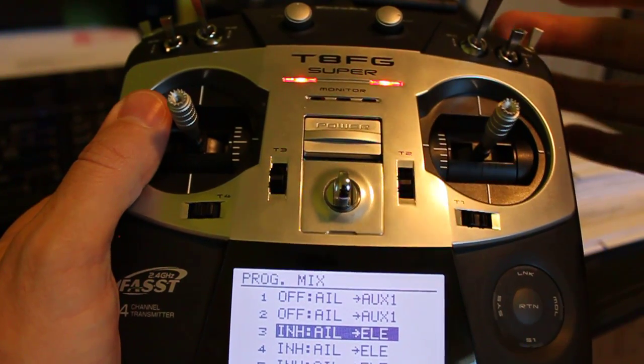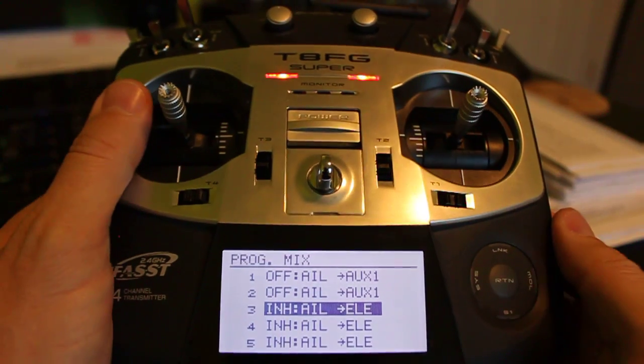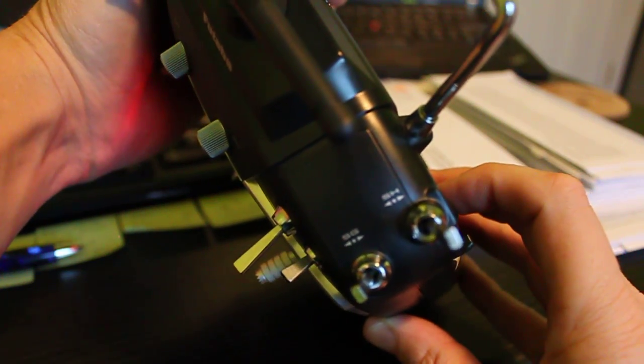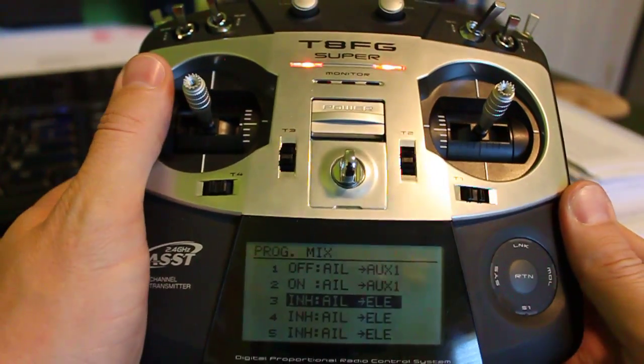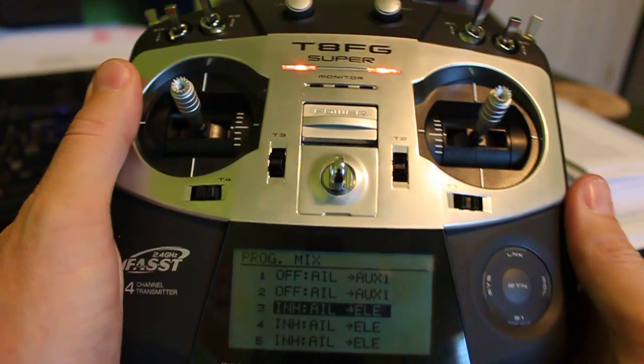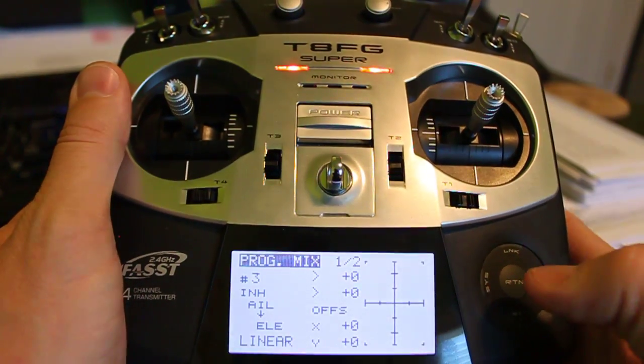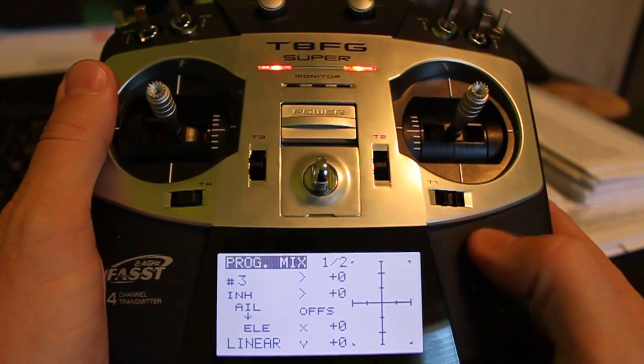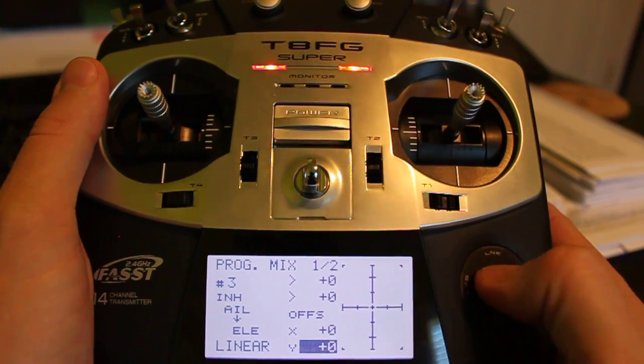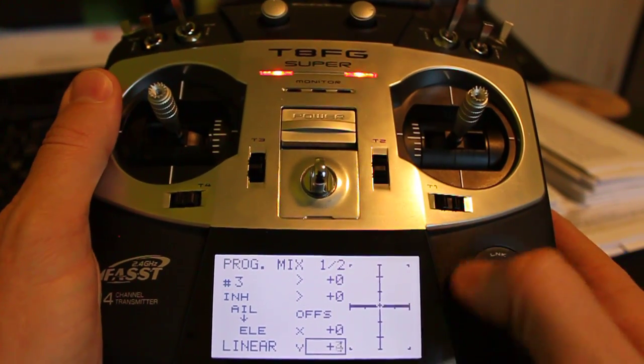Now I want to program the bailout switch, which on my radio is switch SH. So we're gonna go up there and program another one. This is going to be a positive 100%.